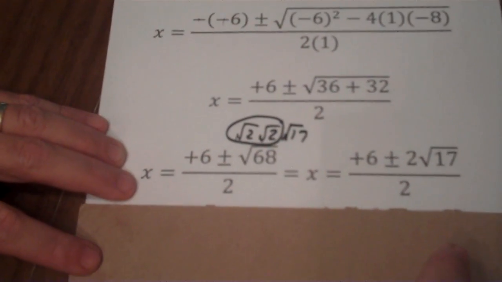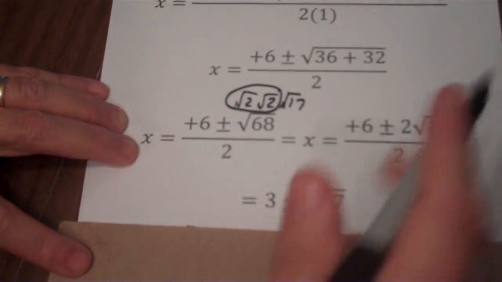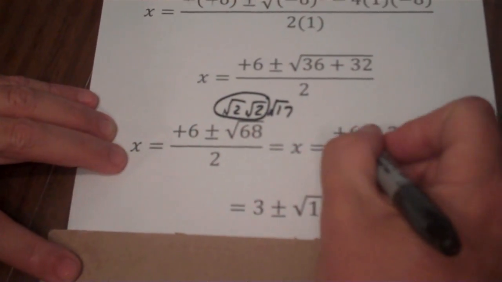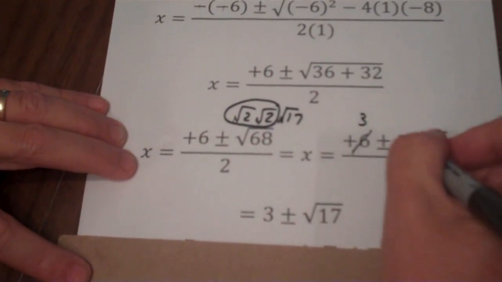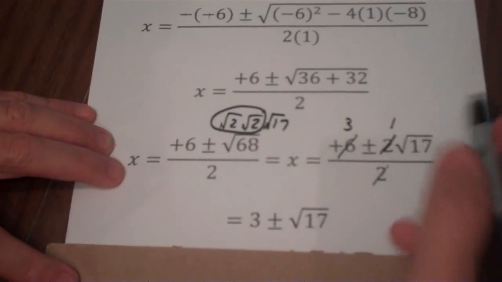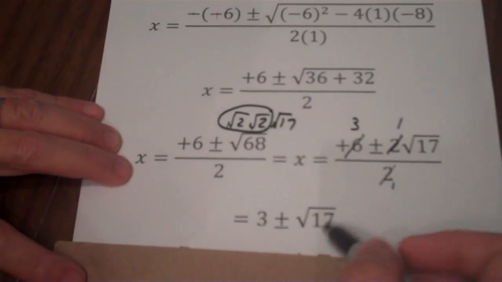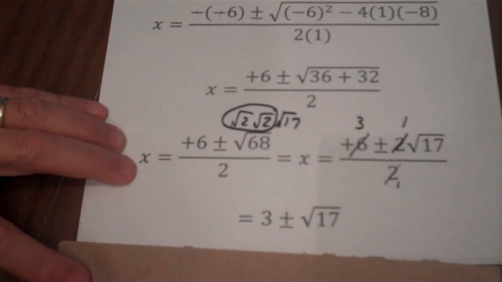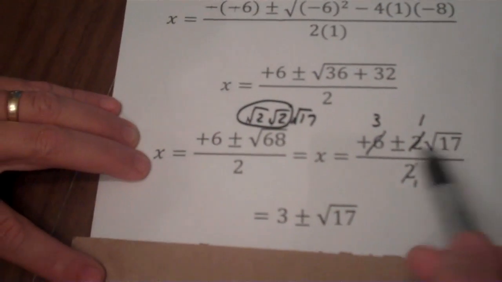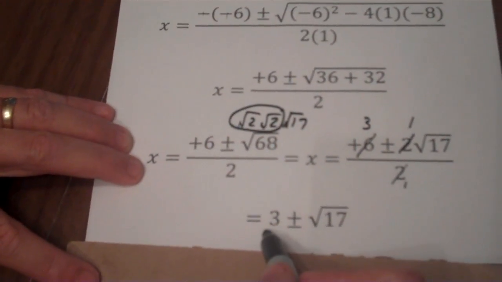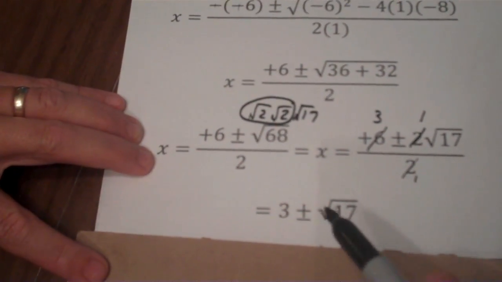Now I'd like you to notice that 2 goes into all of these terms. 2 goes into 2 once, 2 goes into 6 3 times, and 2 goes into 2 once. Of course, 1s are nothing, so I'm not going to have anything on the bottom at all. 1 times radical 17 is merely radical 17. So my final answer is literally positive 3 plus or minus radical 17.